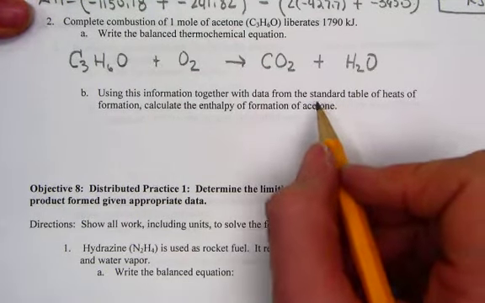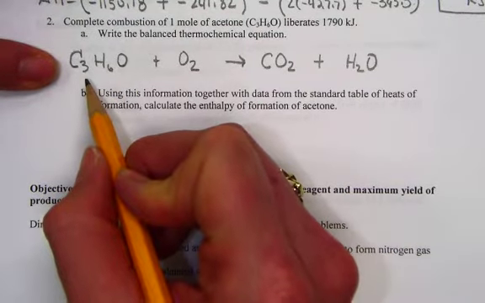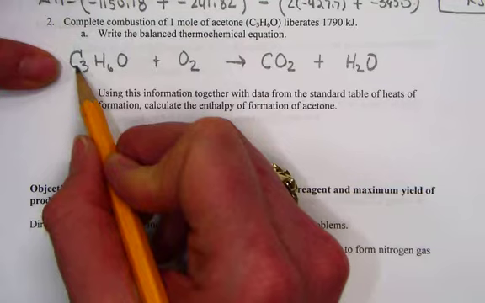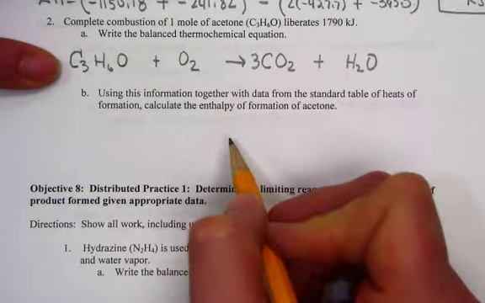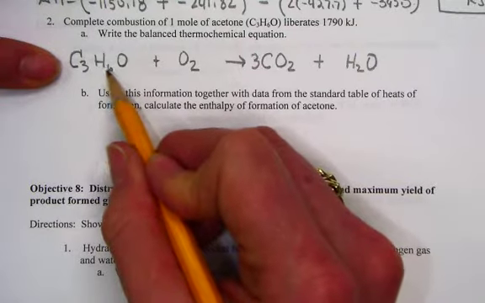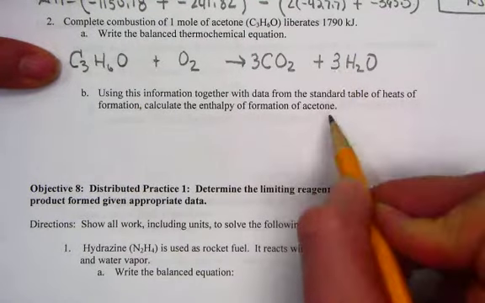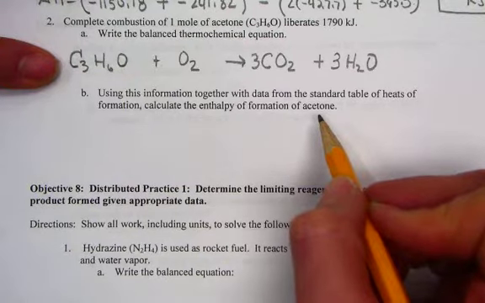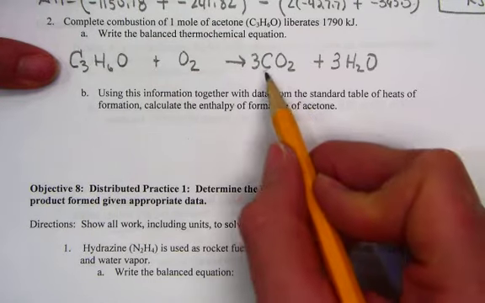The acetone needs to be balanced here, C's, then H's, then O's. I'm counting 3 carbons on the left. I'll begin with a 3 on the right. 6 H's on the left. I'll begin with a 3 on the right. C's and H's are working. Let's see if our O's have behaved.